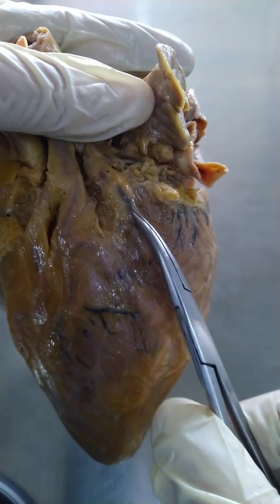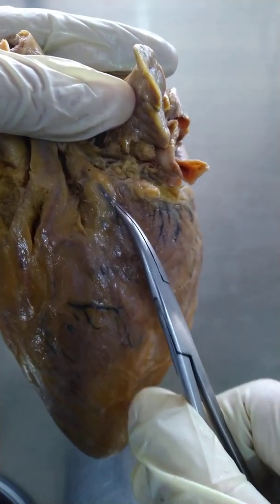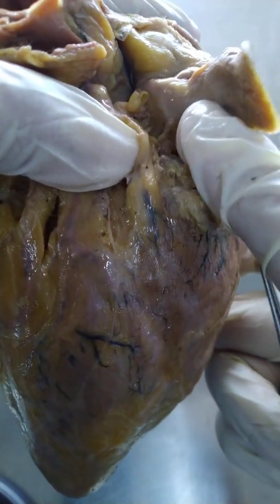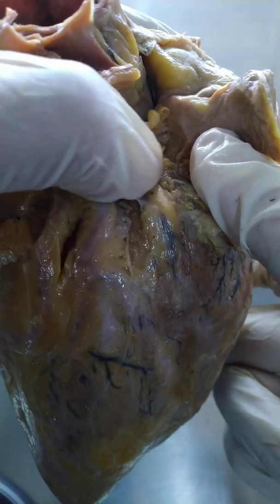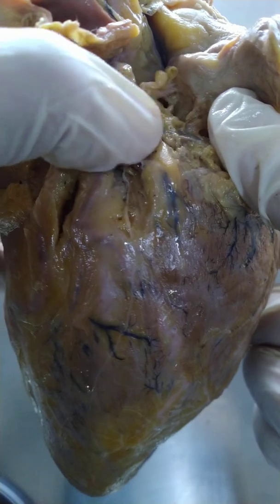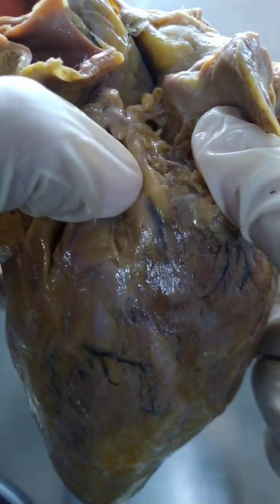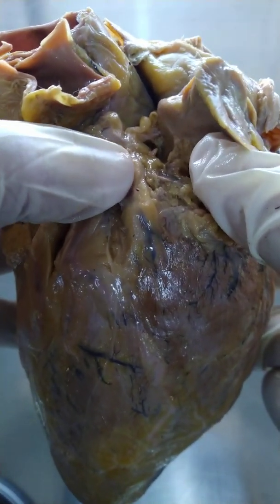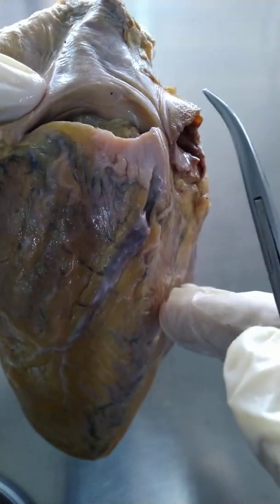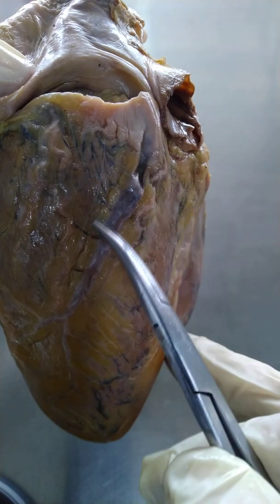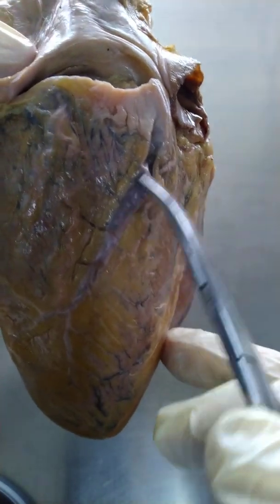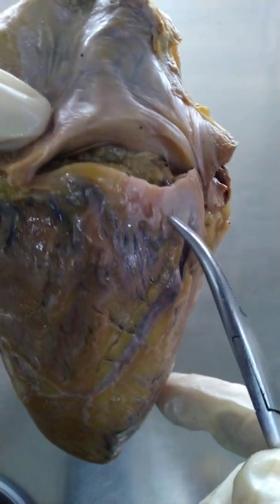You also have a vein running alongside the marginal branch of the circumflex artery. Then we have the posterior interventricular artery and veins here.